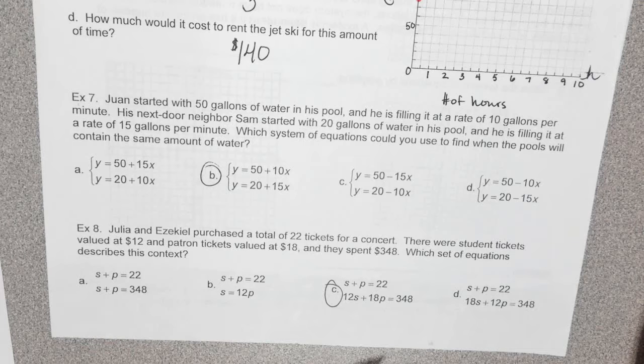Number 7 was that easier one. What do we think number 7 was? Everybody? Z. Yes, they just didn't put it in slope-intercept form totally. Okay. But that last one, 8, you think we know what that one was? Yeah, it's C. S and P were standing for student and patron. Okay? So you just have to make sure in those kind of problems you match the number that goes with the right variable. Because they all kind of look the same, don't they? So just be careful of that.